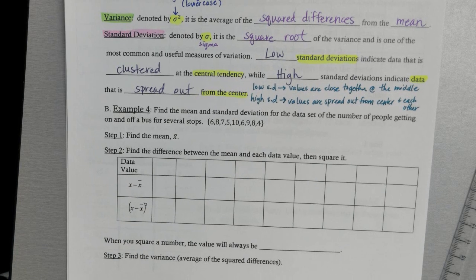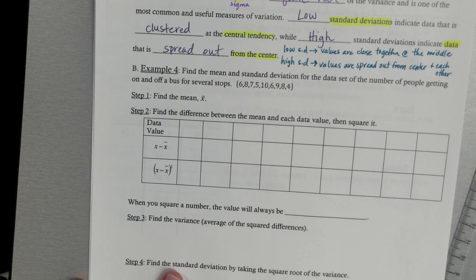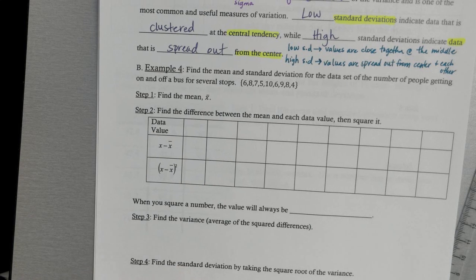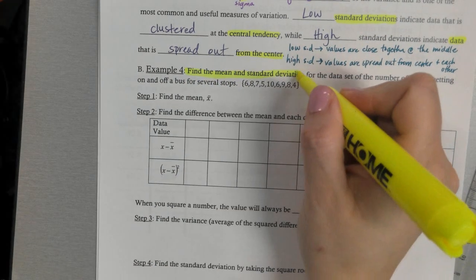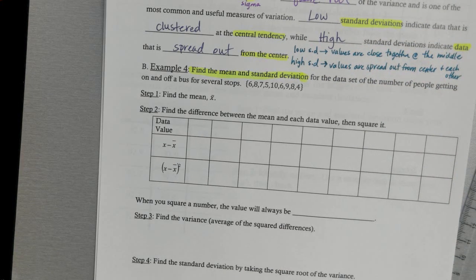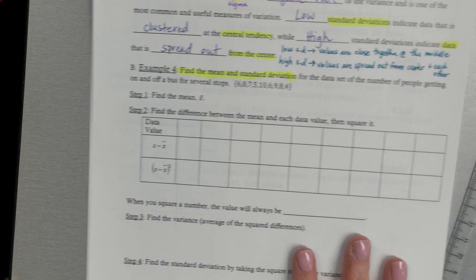And we'll talk more about values that can skew that data and how the standard deviation fits into it. Tomorrow is when we go over that. For now, what we're going to do is use some tables to help us break down how to find the standard deviation. If we look at example 4, it says find the mean and the standard deviation. The data set given is for the number of people getting on and off a bus for several stops.